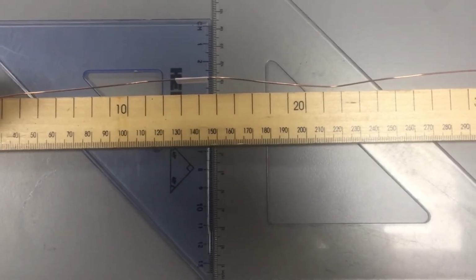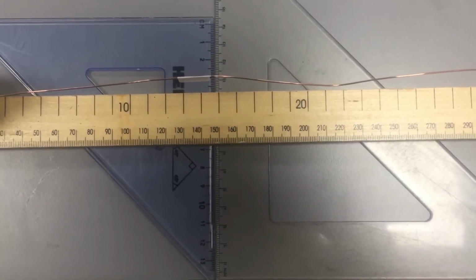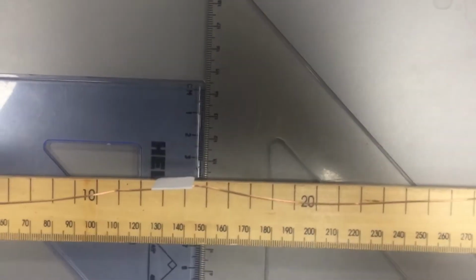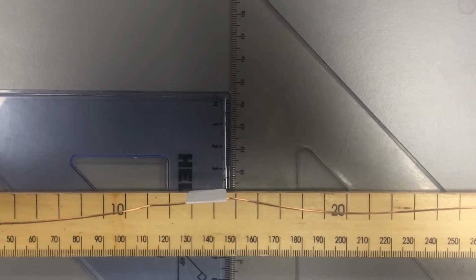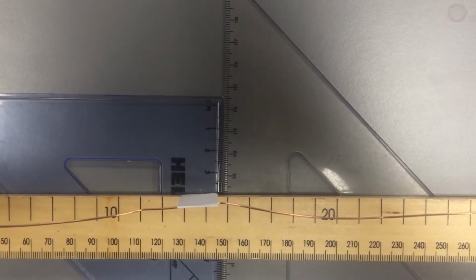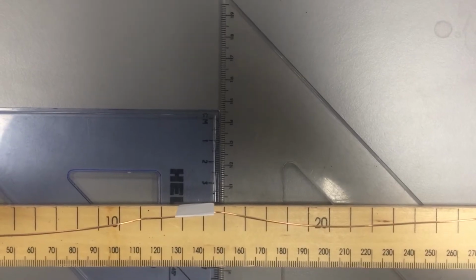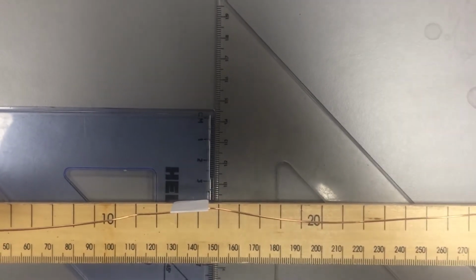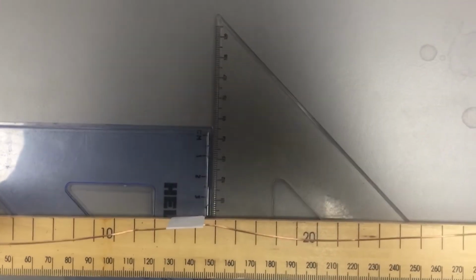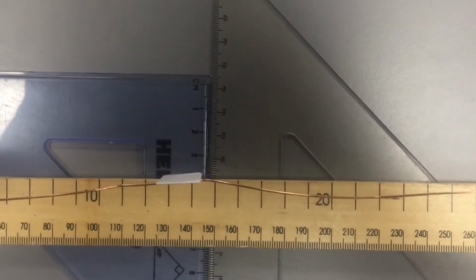The reason we need 2 set squares is to make sure that the wire is perpendicular. And what happens is we're directly above, you can see that the ruler is in line with the sticker. That fiducial marker will move to the left, and we'll be able to use that to tell us what the extension is. For this to be even better, the millimetre readings should be underneath the sticker.